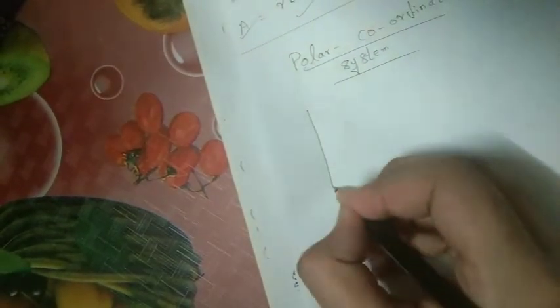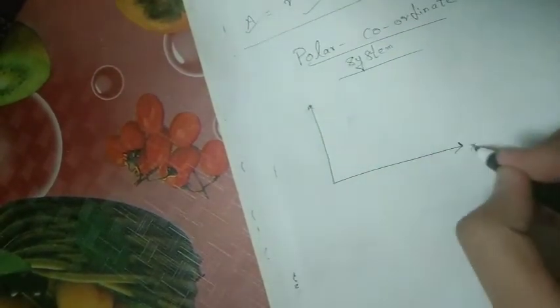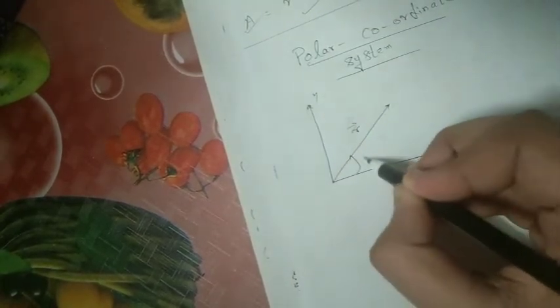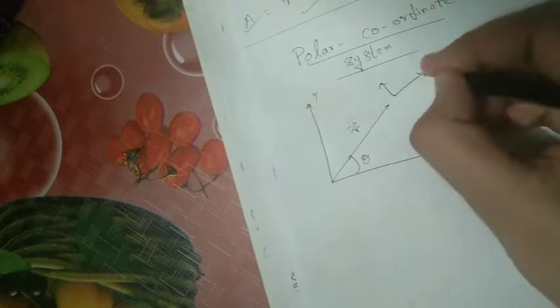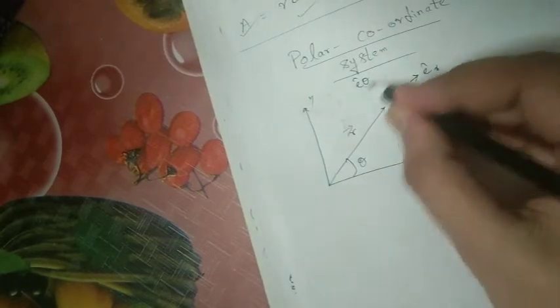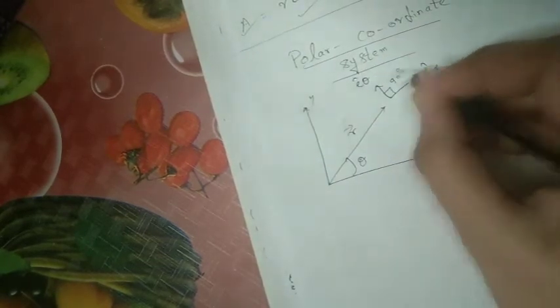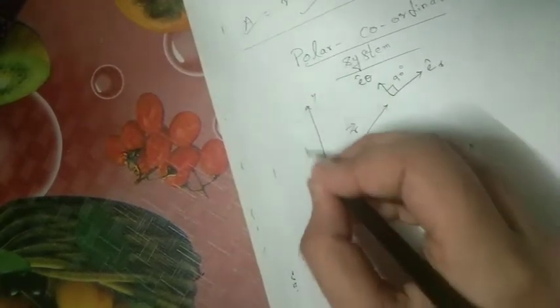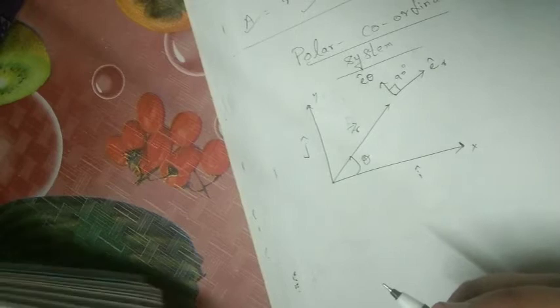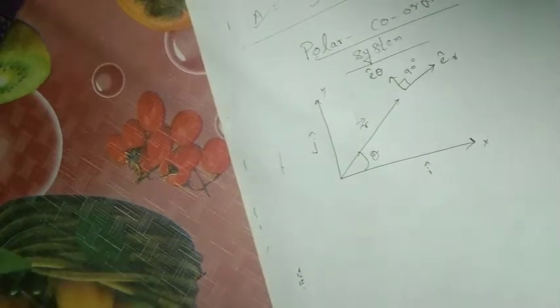Yeah, so you can see, let me draw axis x and y. This is the position vector r, this is the theta. You are master in it now, I think. This is e r cap, this is e theta cap. They are orthogonal to each other, correct? The unit vector in x axis is i cap and y axis is j cap. So let's write.